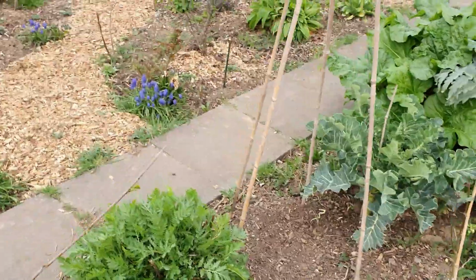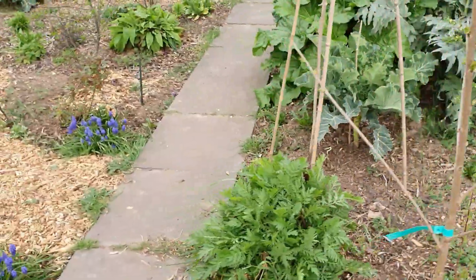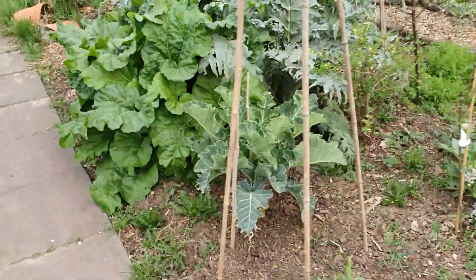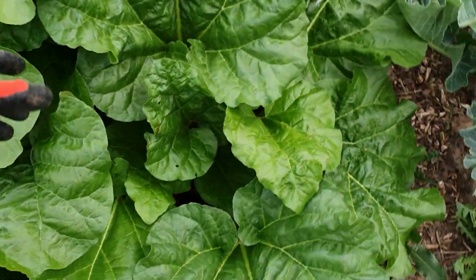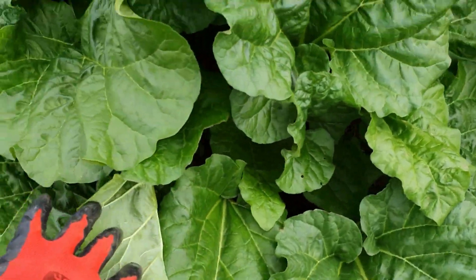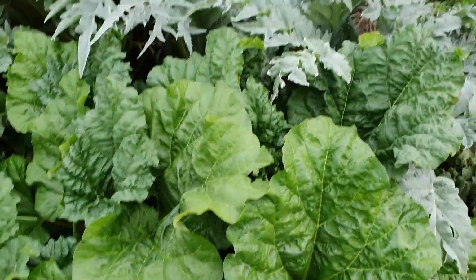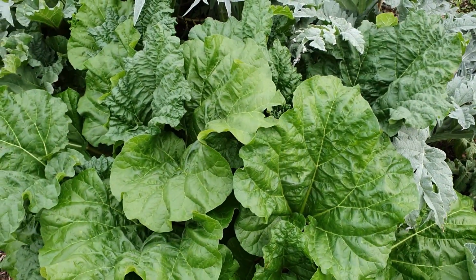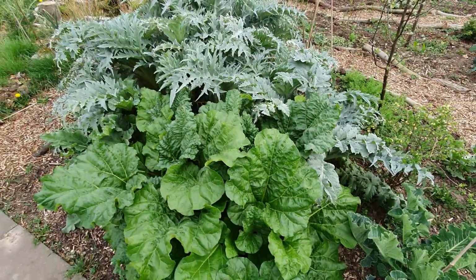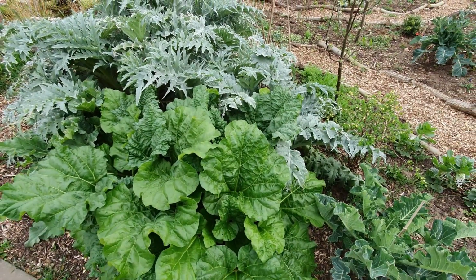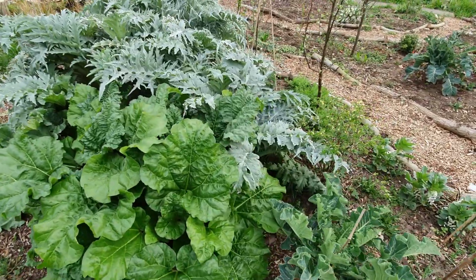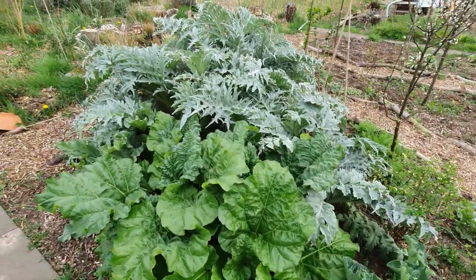And if I come around here, you can see you've got some nice rhubarb. So since it's only the end of March, the rhubarb's going crazy. I believe these are Timperley Early, so that's why they're up and about a lot earlier than some of the other varieties.